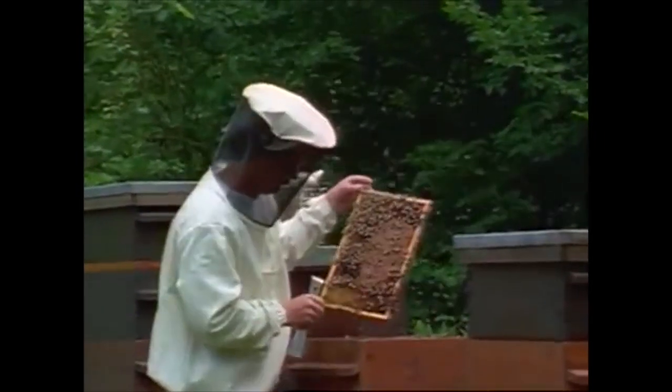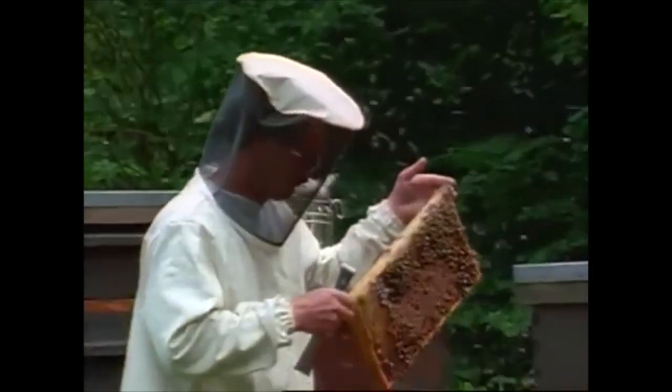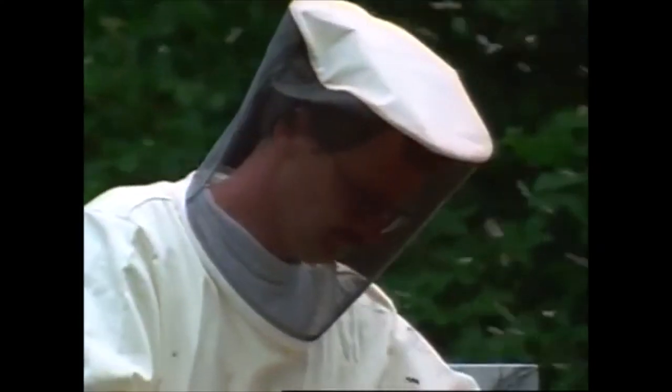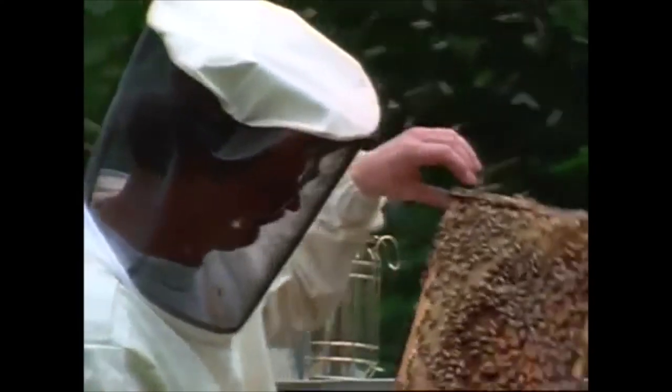Some colonies can only be handled with full protection and with lots of smoke. Such defensive behaviour is penalised in half-point steps, and this colony receives the lowest mark, 1.